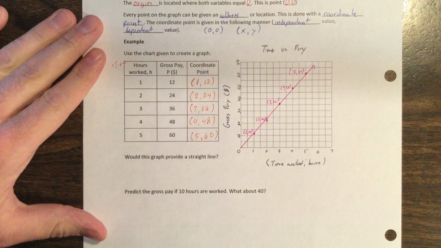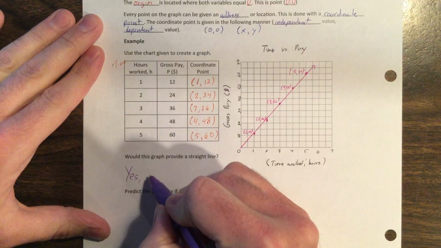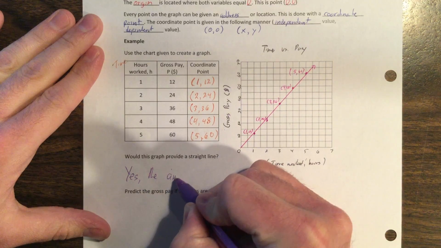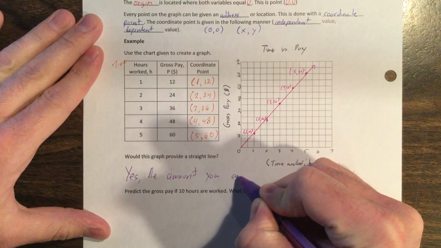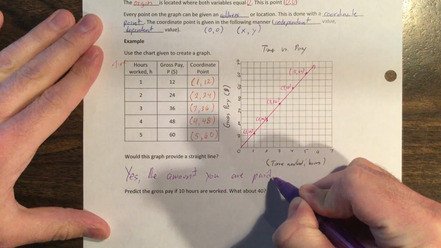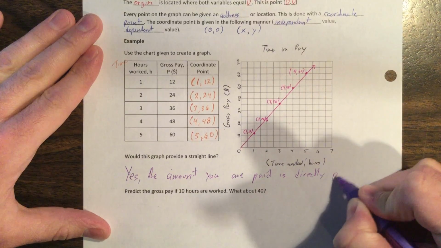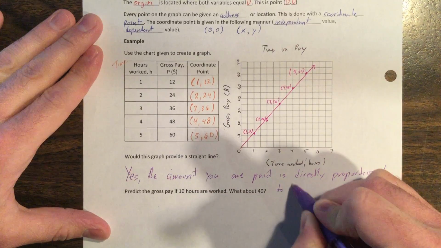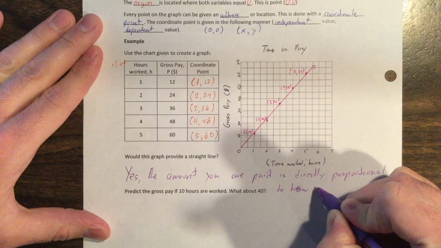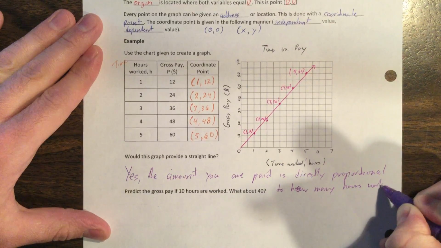Now, a couple questions just based on that. Would this graph provide a straight line? Yes. The amount you are paid is directly proportional to how many hours worked.